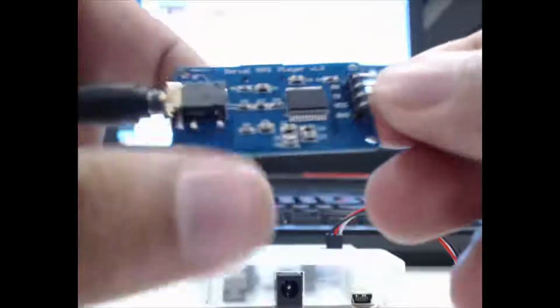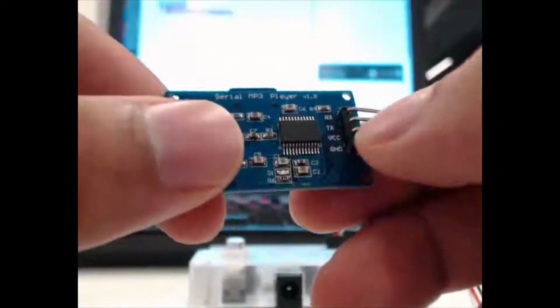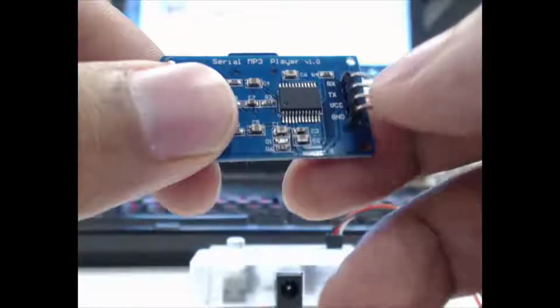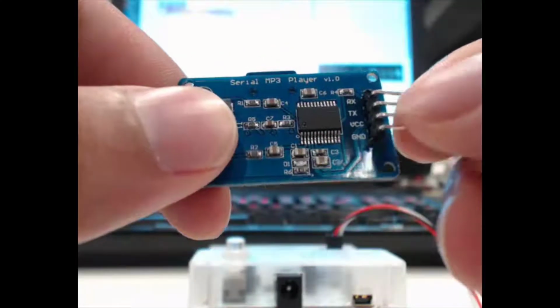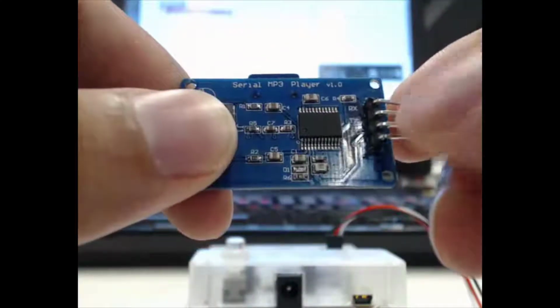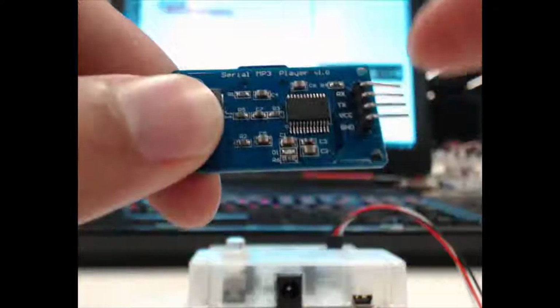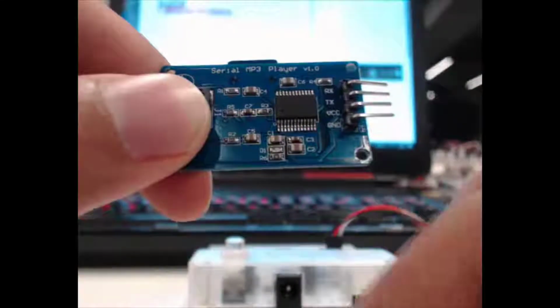Yes, and now for the connection to the eBot, as we said, we have GND, VCC, TX and RX. Here we don't use the TX pin because we don't receive any commands from the MP3 player. We only need to give it commands, so we are only going to use the RX pin.